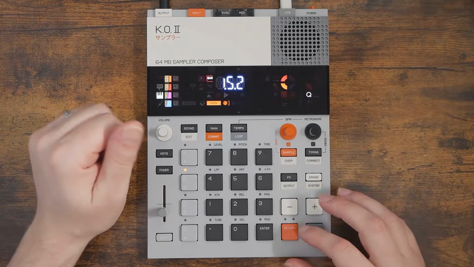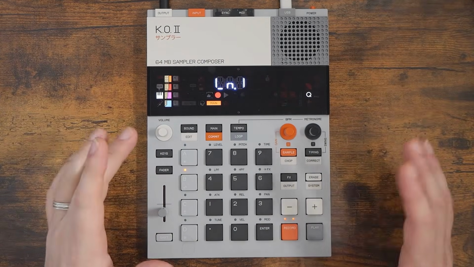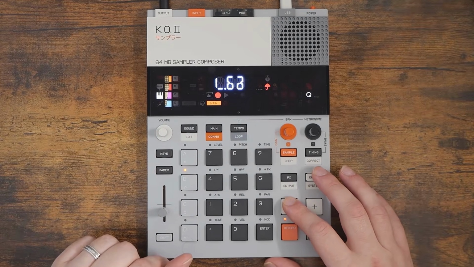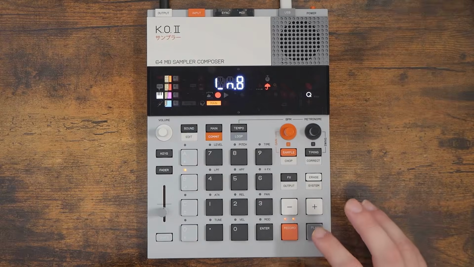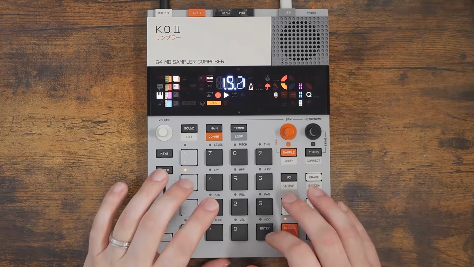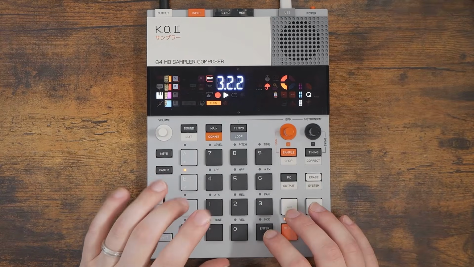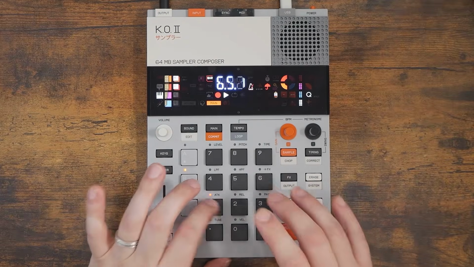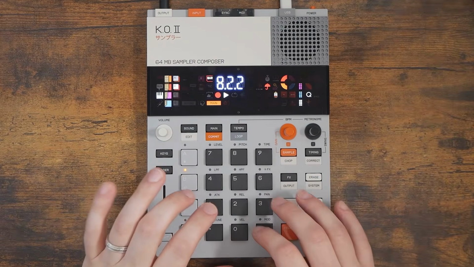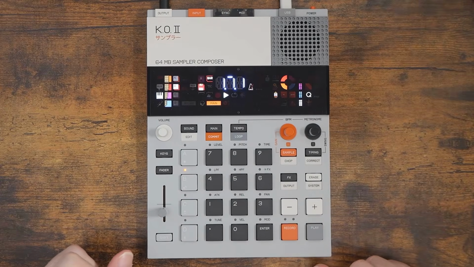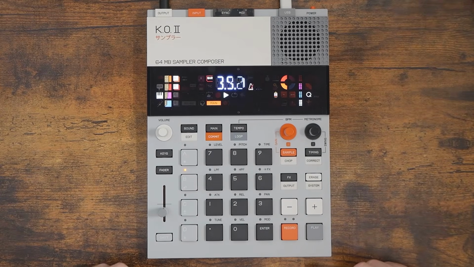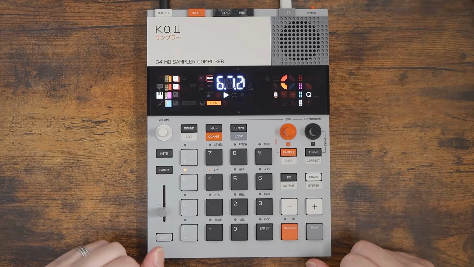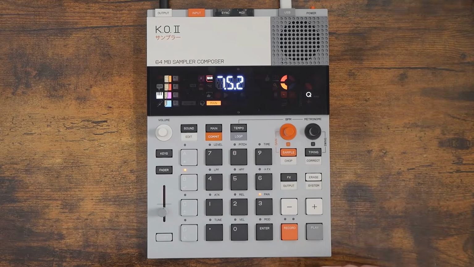That easy. The other thing that the KO2 does really well is, like I already mentioned, not limit you on measure length, because you can have up to 99 measures long on a pattern, which is just crazy. Let's go 8 measures long on the bass line. You can always see your count on the screen.